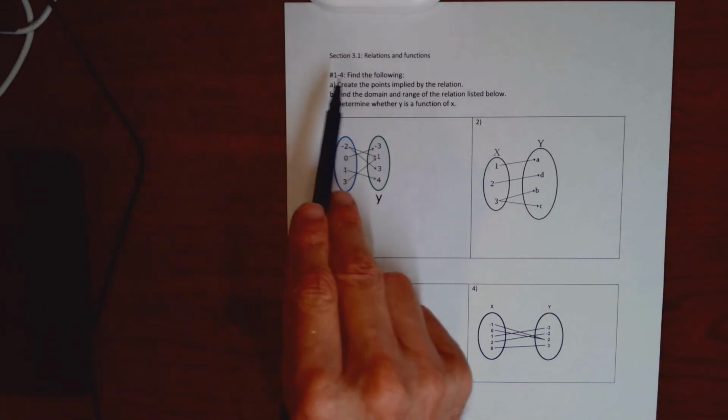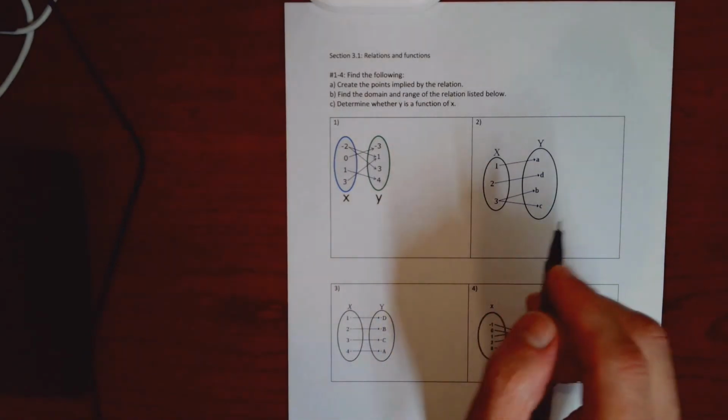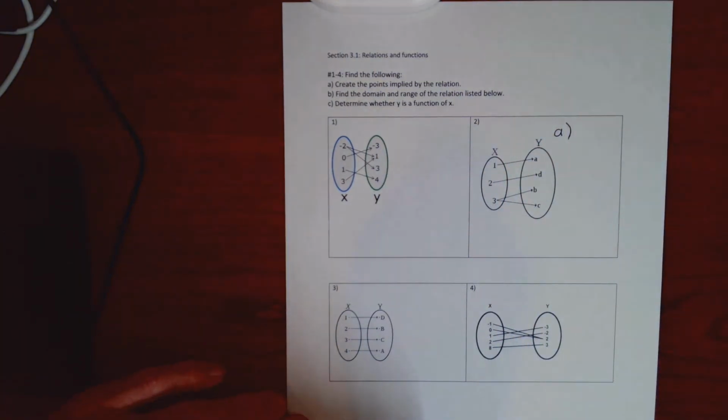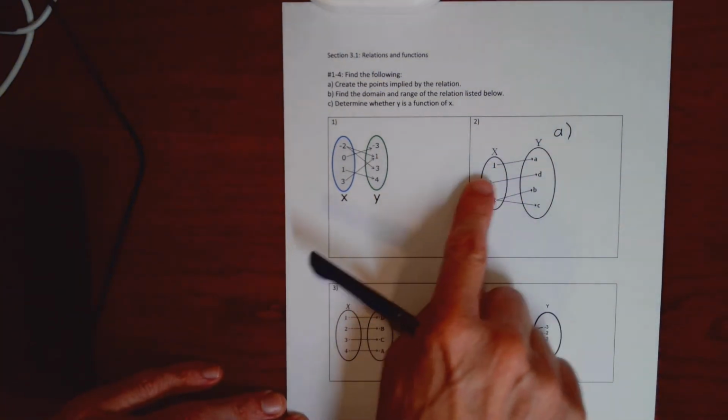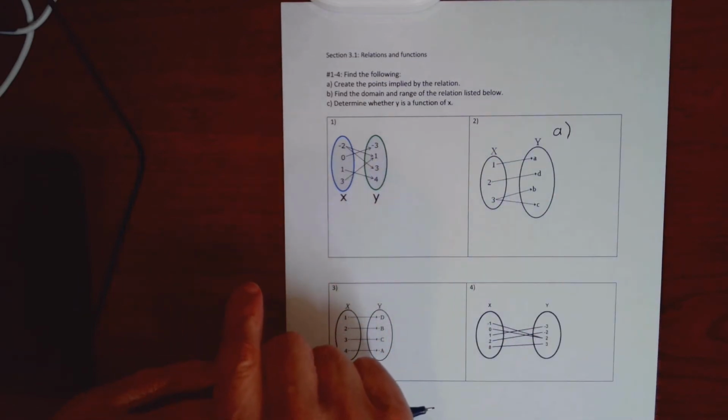So problems 1 through 4 give me diagrams that I'm sure I lifted from Google. I have no idea how to create these diagrams. And these are diagrams of finite relations, meaning it's possible to list all the points. In each of the problems on the screen right now, I'm supposed to list the points that are implied by the relation for part A. So in problem 2, if I was doing part A of number 2, I want to list the points that are implied, and the arrows tell me the points, they help me create the points.